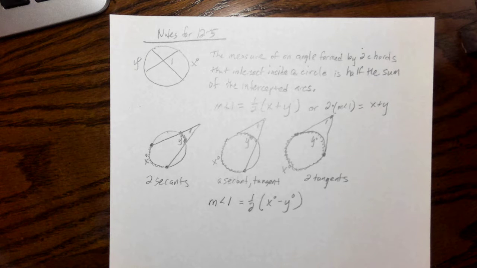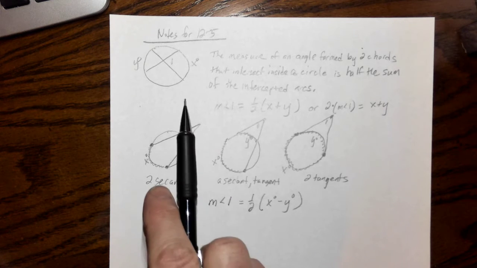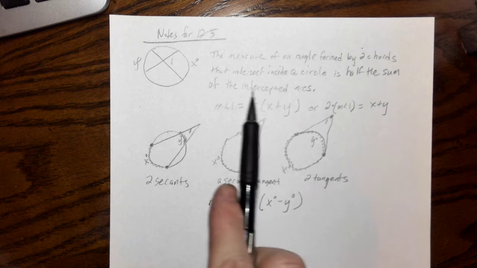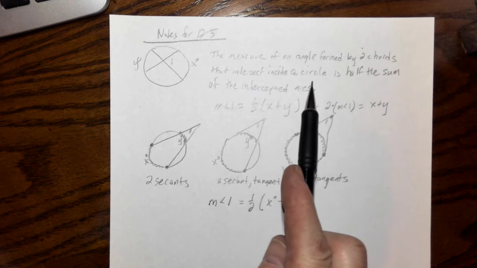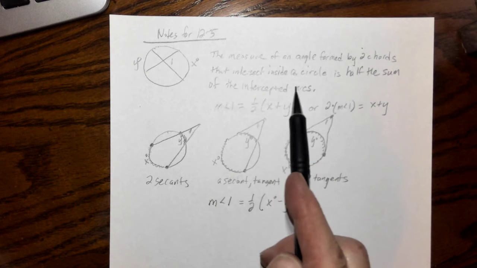Okay, these are the notes for worksheet 12-5. These are the two formulas that we use. The first one says that the measure of an angle formed by two chords that intersect inside a circle is half the sum of the intercepted arcs.